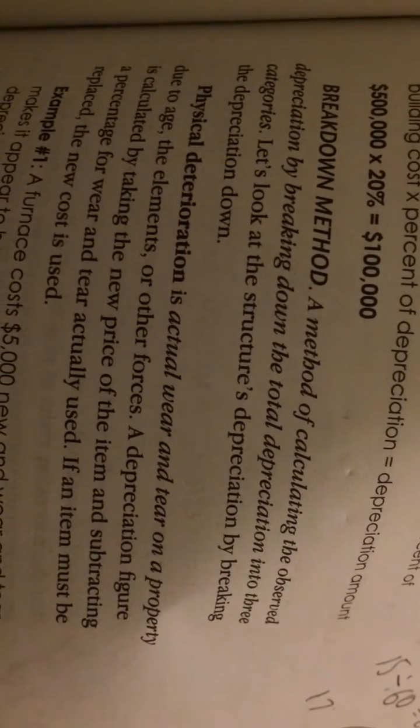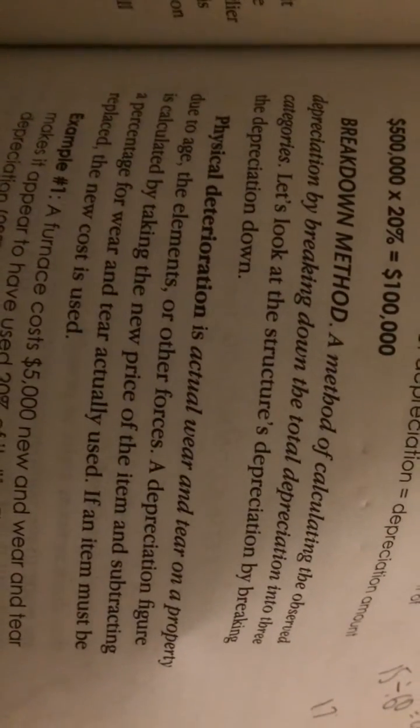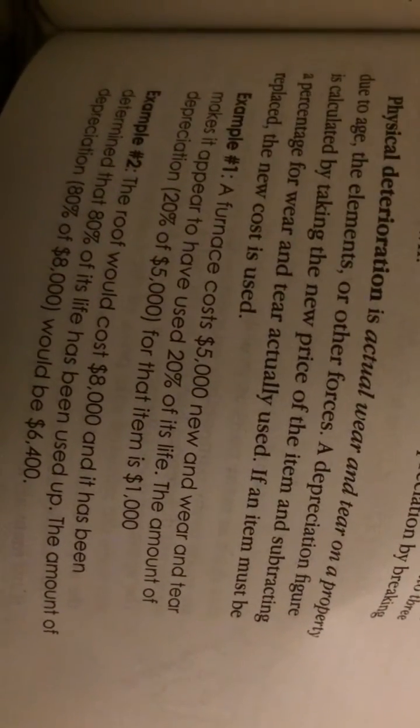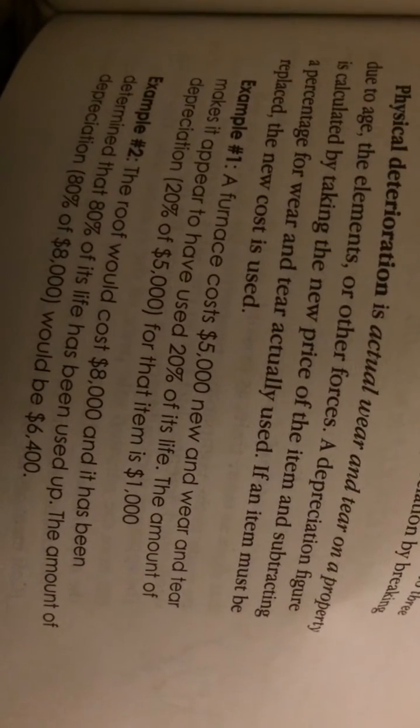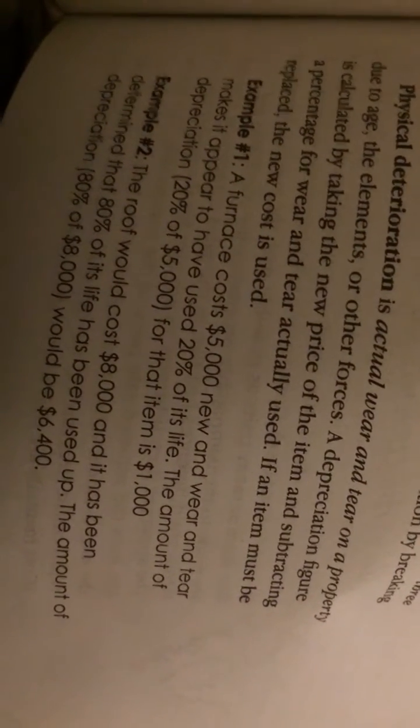The breakdown method. A method of calculating the observed depreciation by breaking down the total depreciation into 3 categories. Let's look at the structure's depreciation by breaking the depreciation down. Physical deterioration is actual wear and tear on a property due to age, the elements, or other forces. A depreciation figure is calculated by taking the new price of the item and subtracting a percentage for wear and tear actually used. If an item must be replaced, the new cost is used.